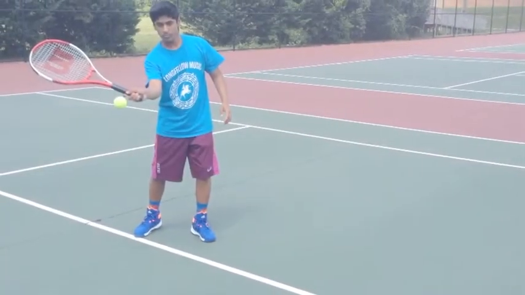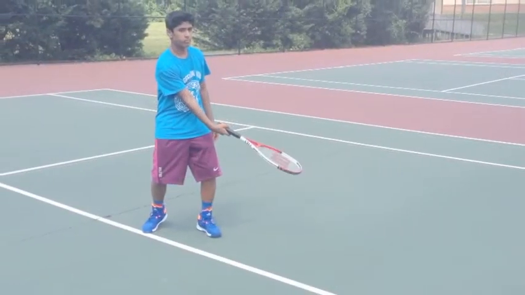When you follow through with the hit, your racket should be on your opposite side, parallel to the sky.